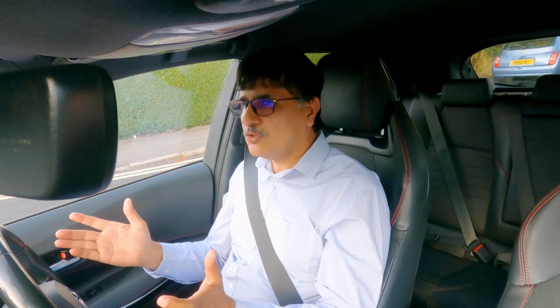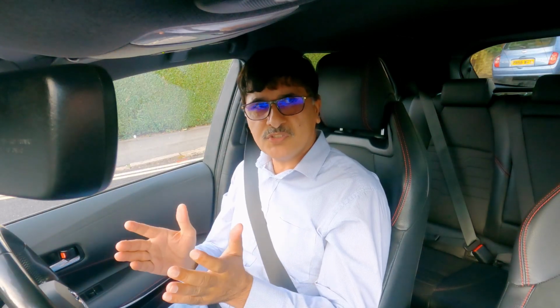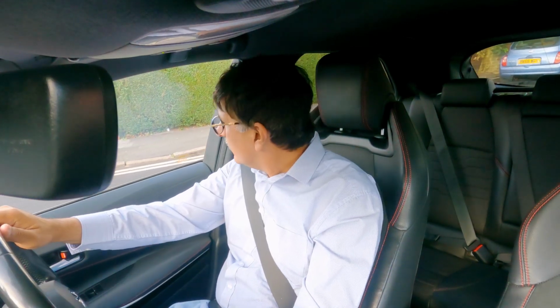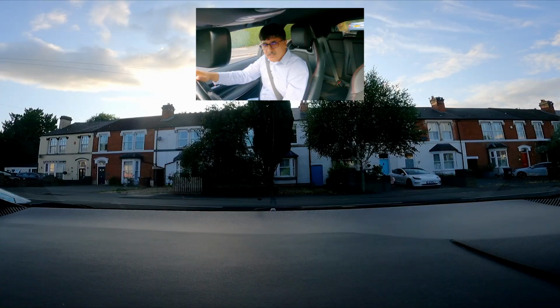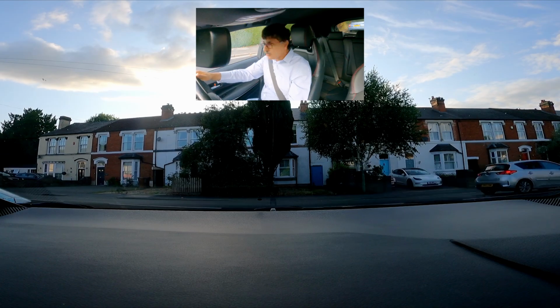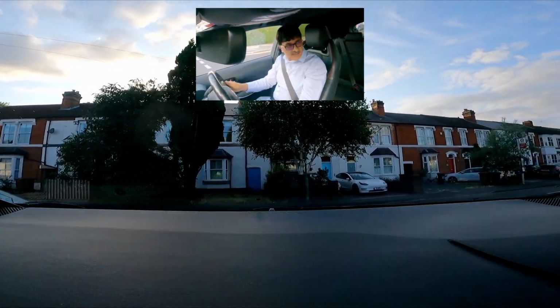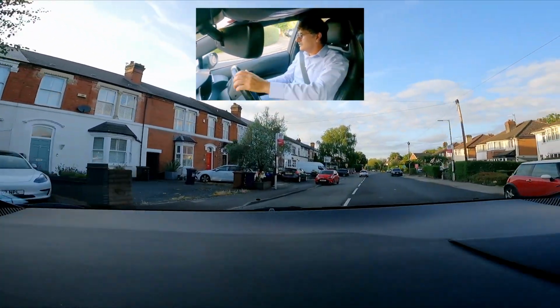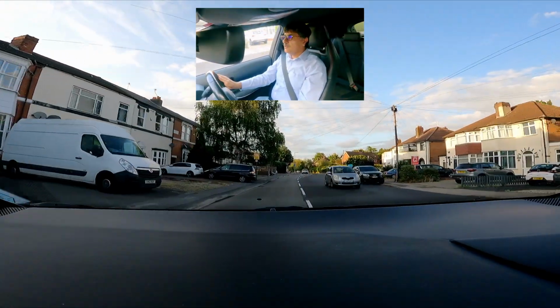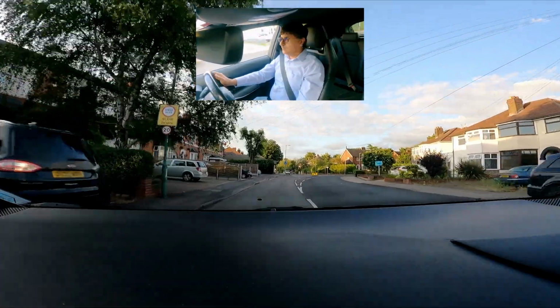So you don't need to worry about looking left and right when you approach a T-junction with a stop line. Once you stop completely, then you can edge forward and improve your view, because as I mentioned, mostly stop junctions are where the view is restricted. So that's how you will do a T-junction with a stop sign.